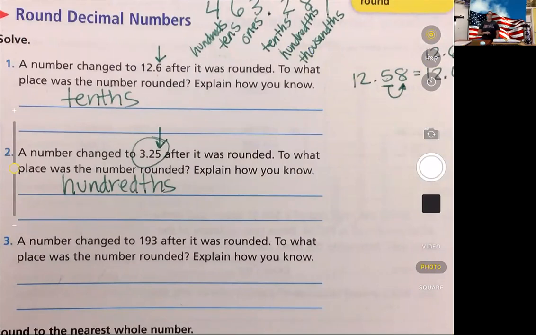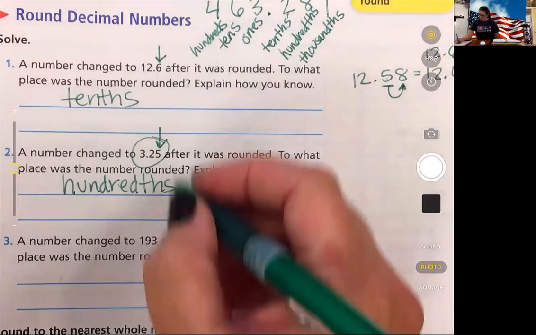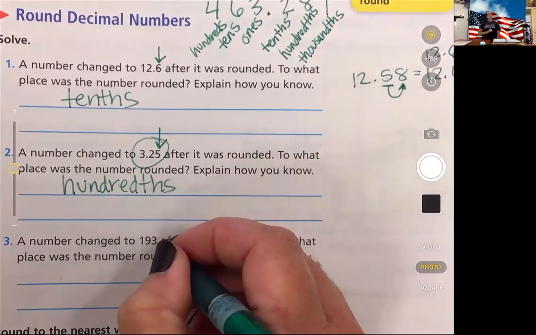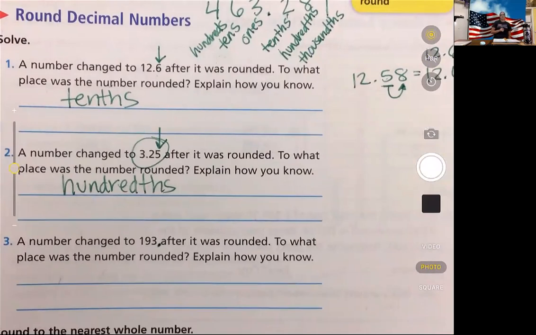It's different because it doesn't have a decimal. You're right. Well, it does. The decimal's just hiding right there. Right? It's at the very end. It's to the left of the decimal.